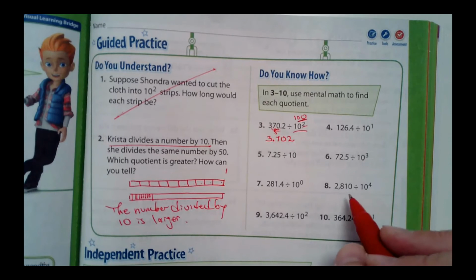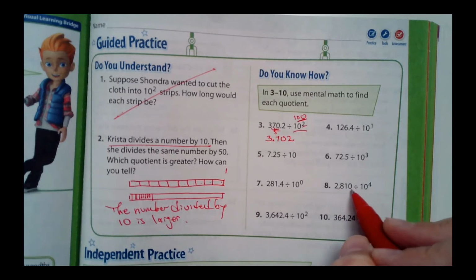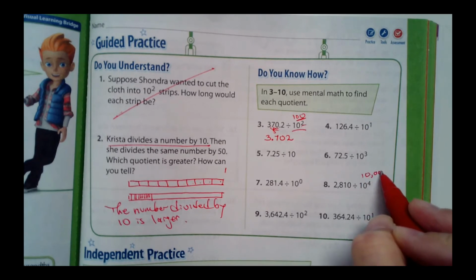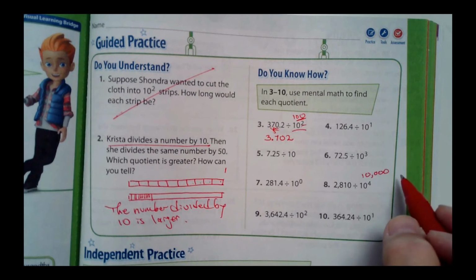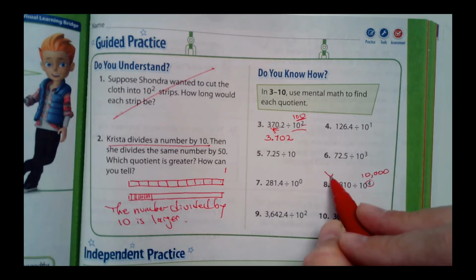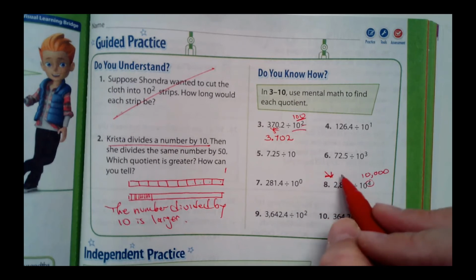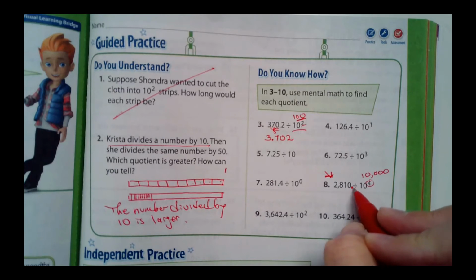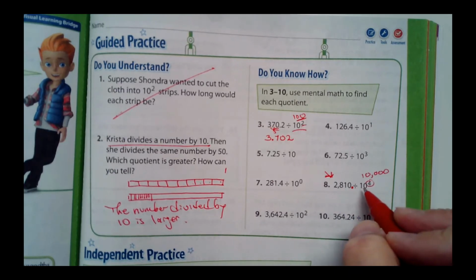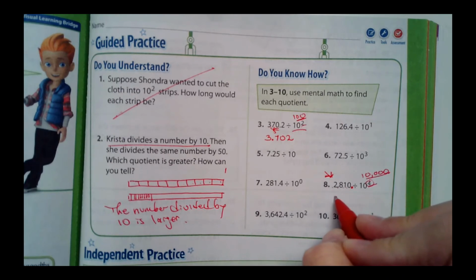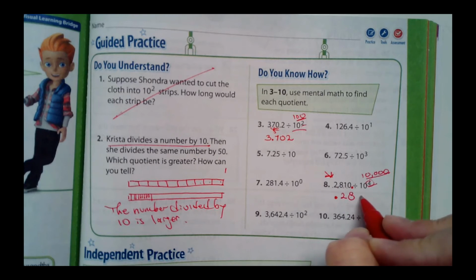How about number 8 here? So it's 2,810 divided by 10 to the 4th. Well, what's another way of writing 10 to the 4th? How many zeros are we talking about there? So that's going to be 10,000. 10 to the 4th, 10,000. So how many places do you think you'd move the decimal? Well, if you look at this one, there isn't even a decimal there. So where do you assume the decimal is when they give you a whole number? Well, it's right here. And how many places over do you move it? 4 places. 1, 2, 3, 4. So this becomes 0.2810.